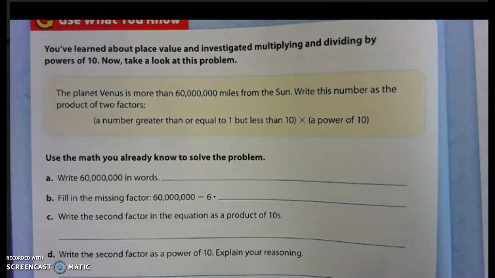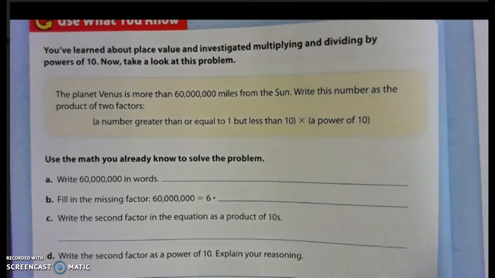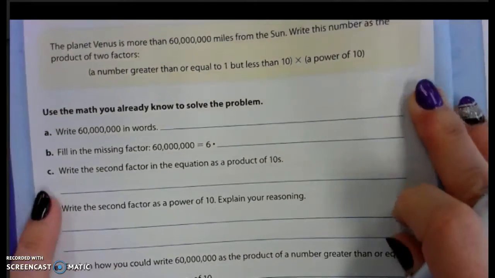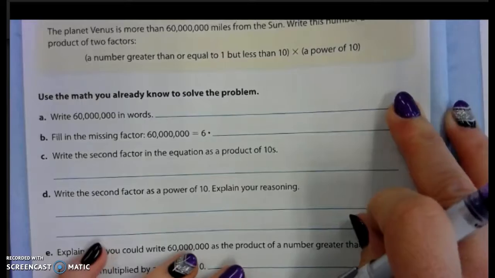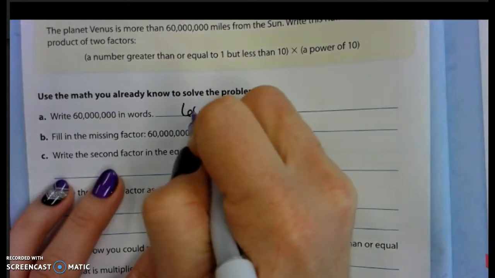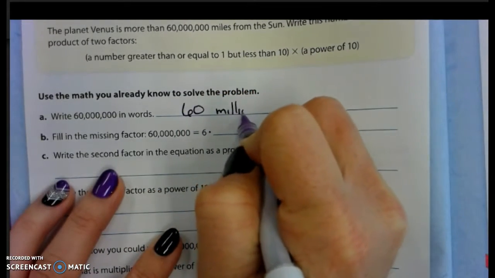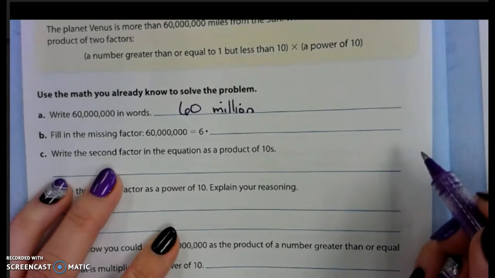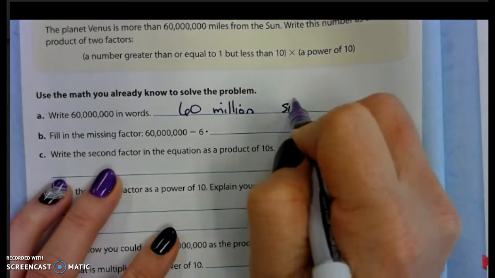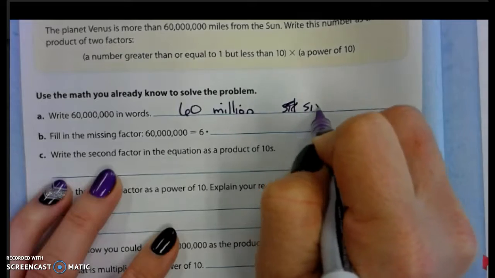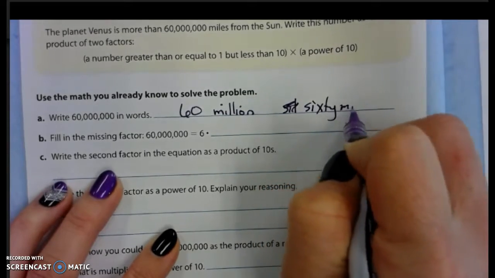Now, I have made you guys a video for this. You'll do this as homework tonight that explains the pieces of scientific notation. Part A says to write it in words. It is 60 million. If you wanted to actually do it right, I guess you would have said 60 million.